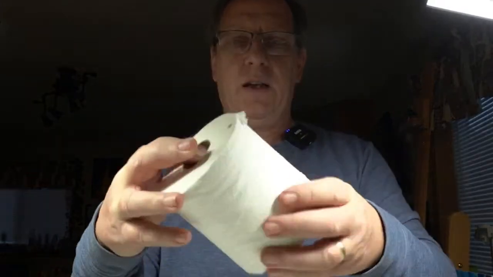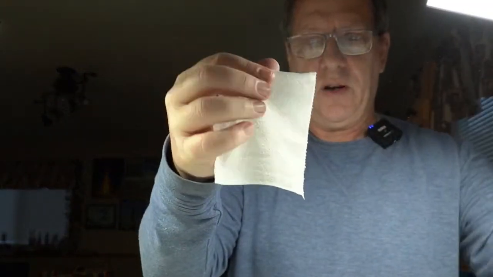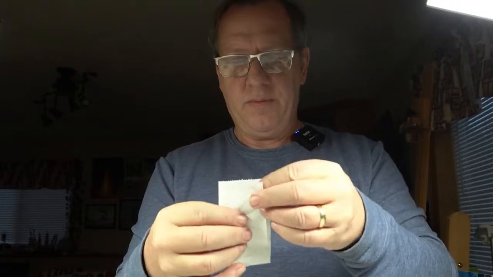So now I'm going to take toilet paper, and this is regular 2-ply. I like the 2-ply toilet paper better. And then just take a square, right? I'm going to fold that up.